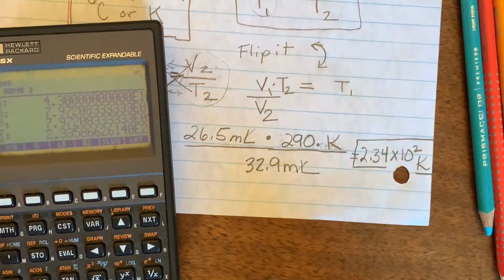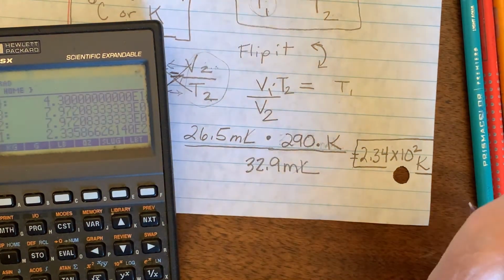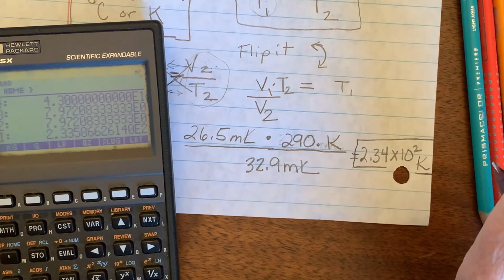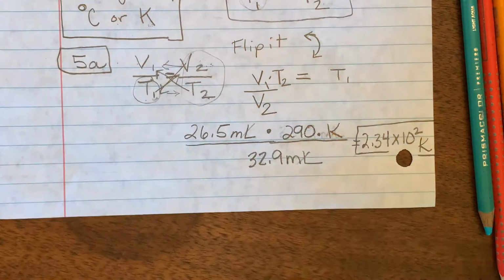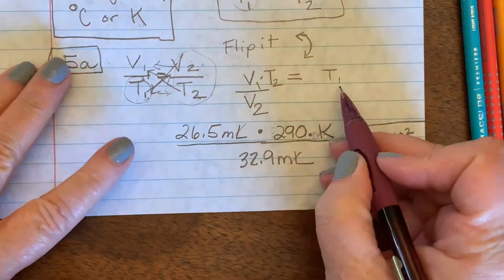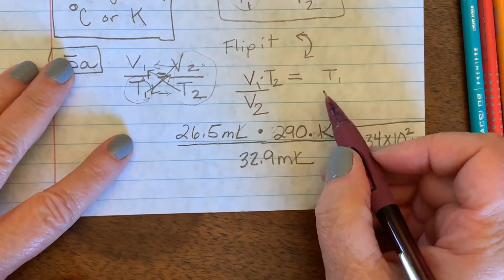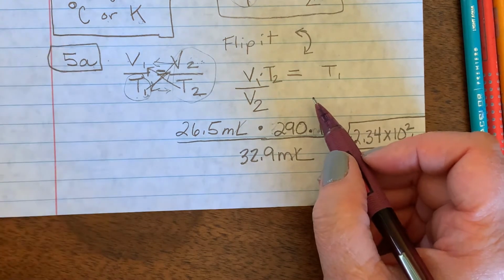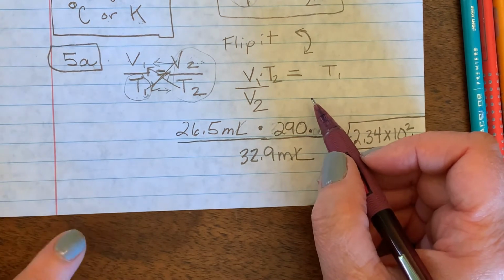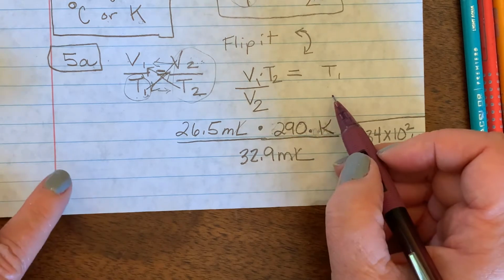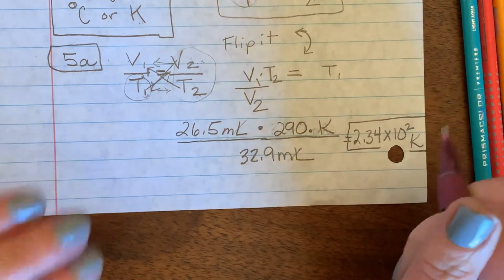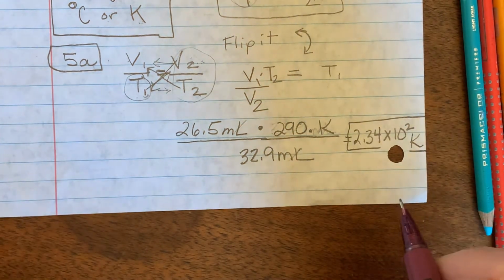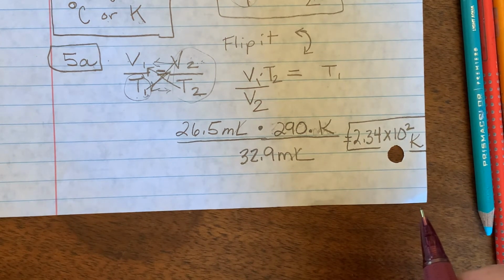So there you go. That's how we're going to solve these Charles's Law problems. There's a lot of movement around when rearranging the equation. And so if you need extra help with that, if you're concerned that you're not able to rearrange equations, get a hold of me and let me know, and I'll try to talk you through it.